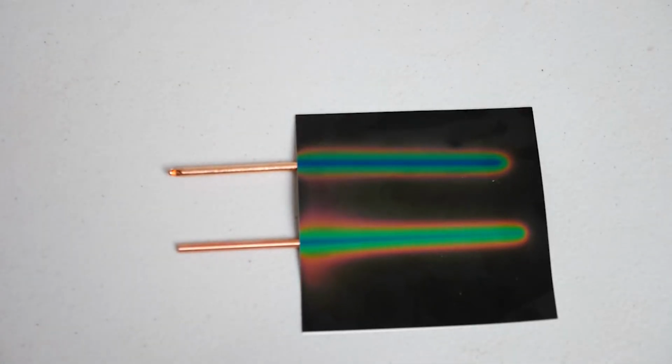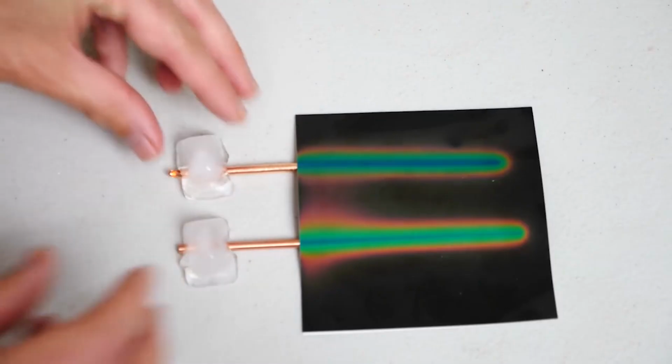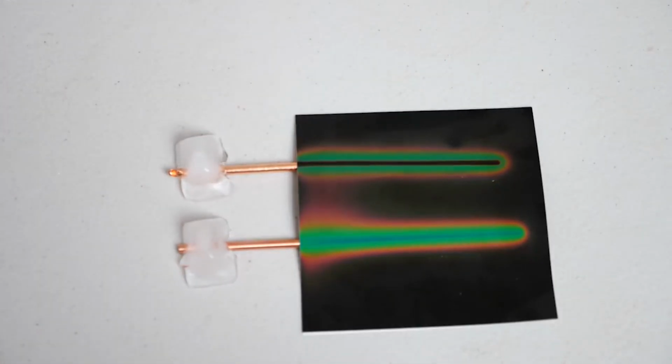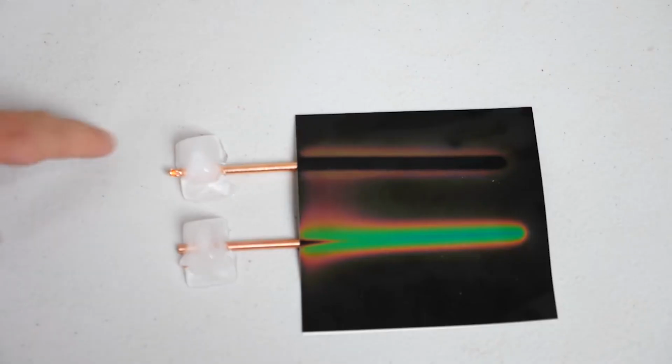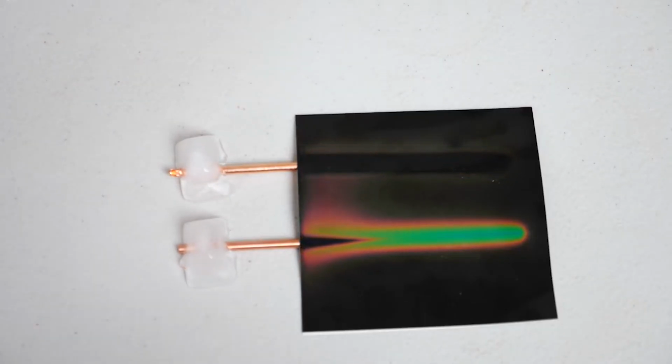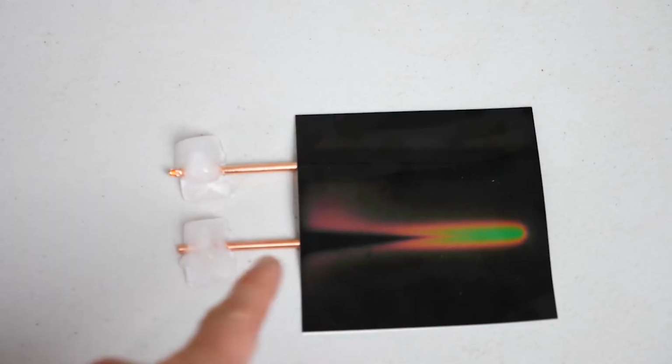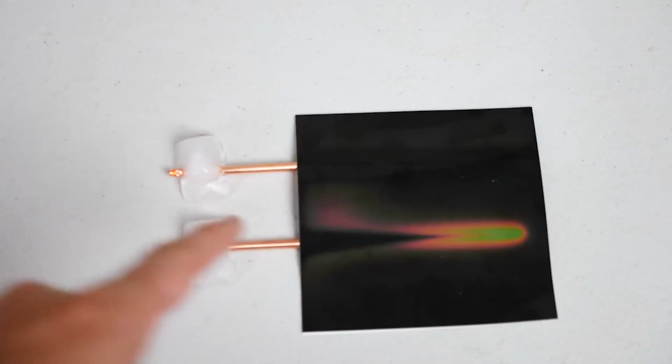Okay, we've heated both of them up now. Let's set our ice on. Okay, 3, 2, 1. Look how fast this one turned black. The heat pipe was almost instant. And then the copper pipe, you can see the heat slowly coming out of it.